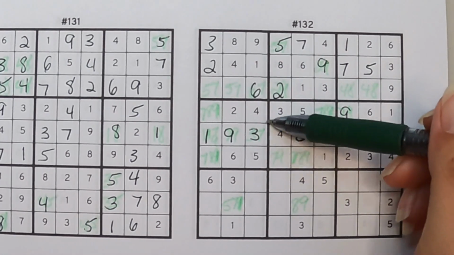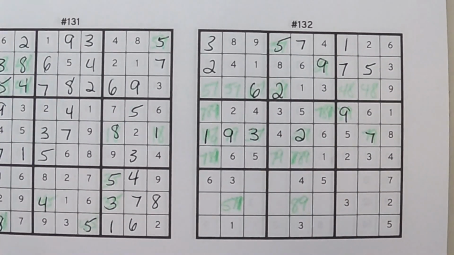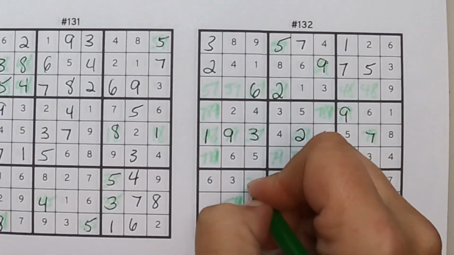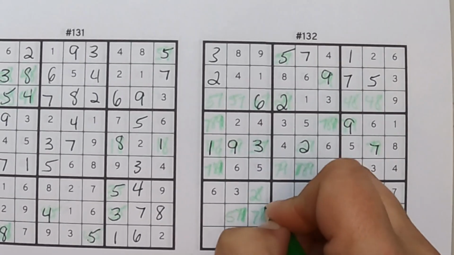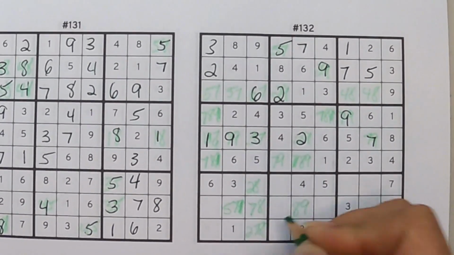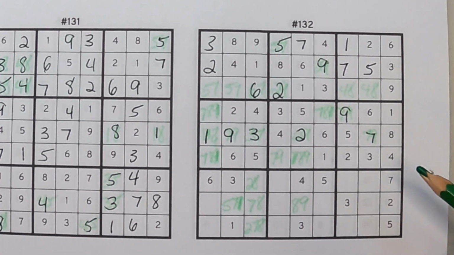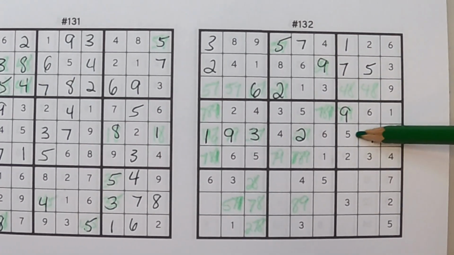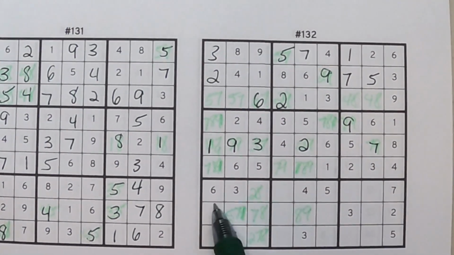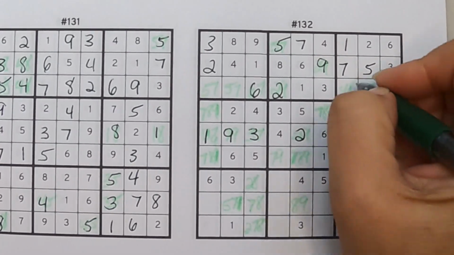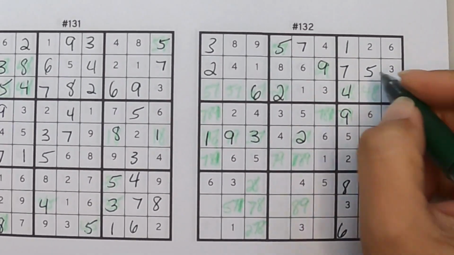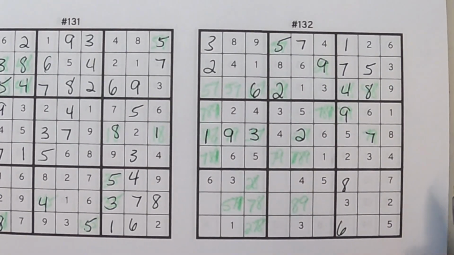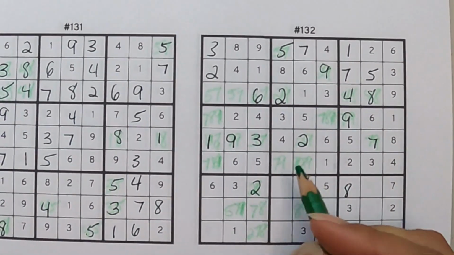If we look at this column, we're missing 2, 7, and 8. We've got a 7 here, so 2, 8. 2 here, so 7, 8. And no help here, 2, 7, 8. For this column, we're missing 4, 6, and 8. We've got 4 and 6 here, so this is our 8, makes this our 4, 6. That 4 makes this our 8. That 8 makes this our 2. And we can get rid of this 2.